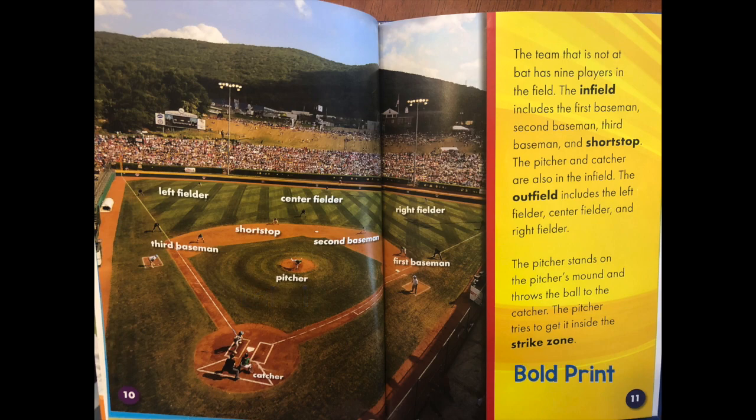The outfield includes the left fielder, center fielder, and right fielder. The pitcher stands on the pitcher's mound and throws the ball to the catcher. The pitcher tries to get it inside the strike zone.